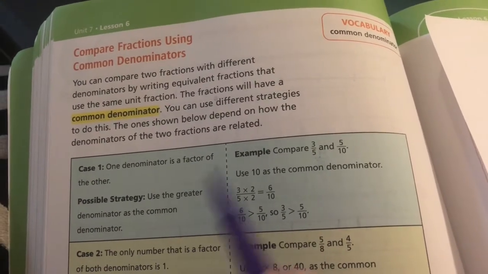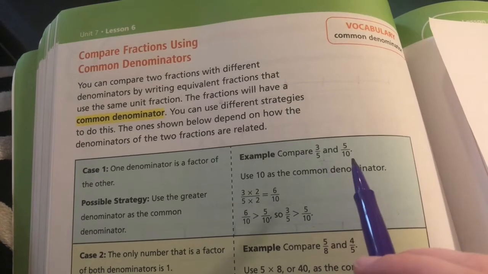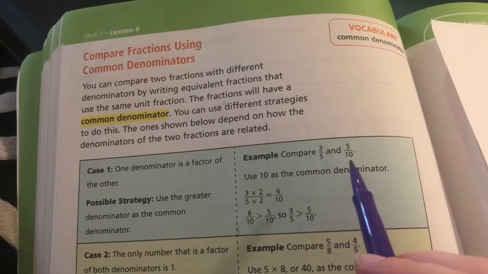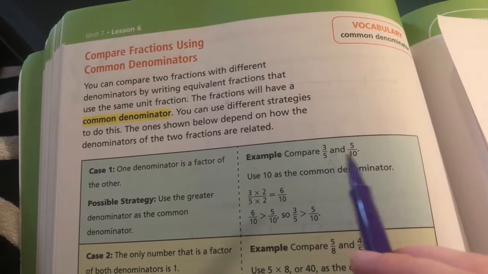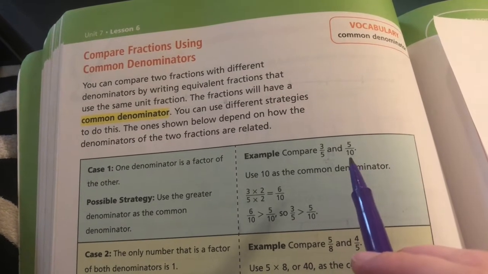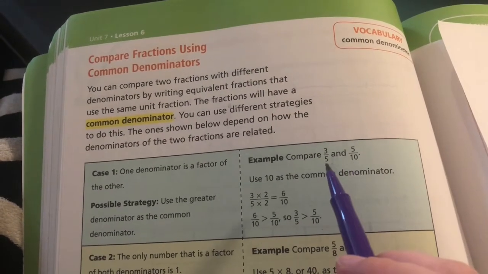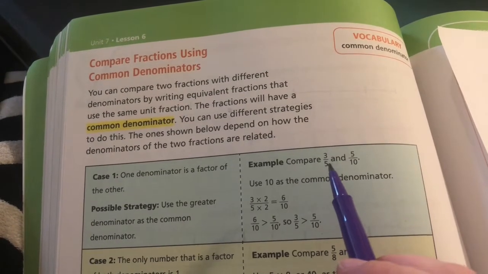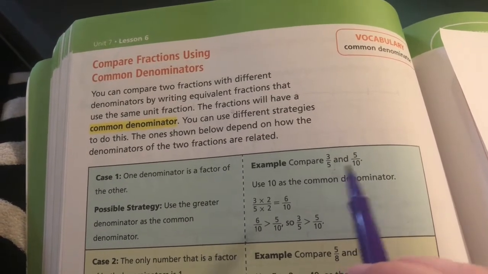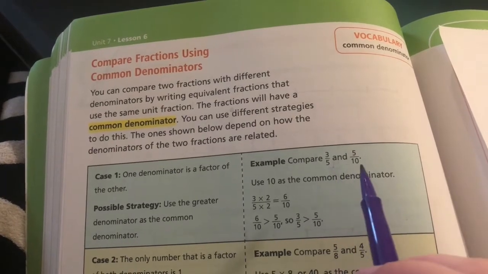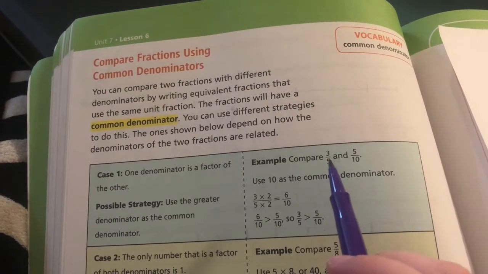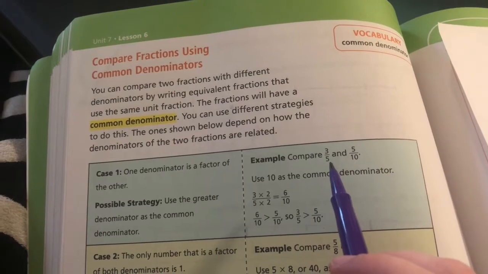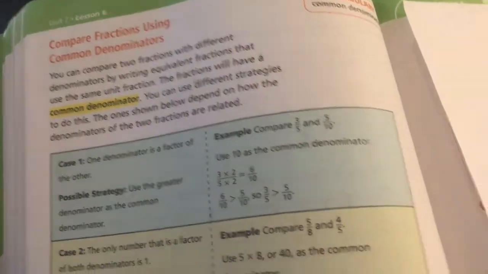Now, if you look at these two denominators, 5 and 10, 5 is a factor of 10, or you could say 10 is a multiple of 5. So you could say, I can change this one so that it can have a denominator of 10. And let me show you how to do that.